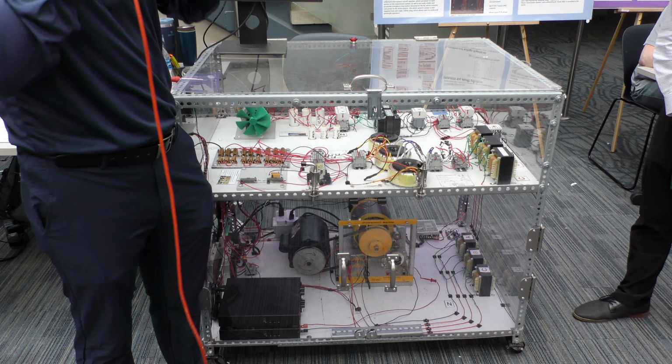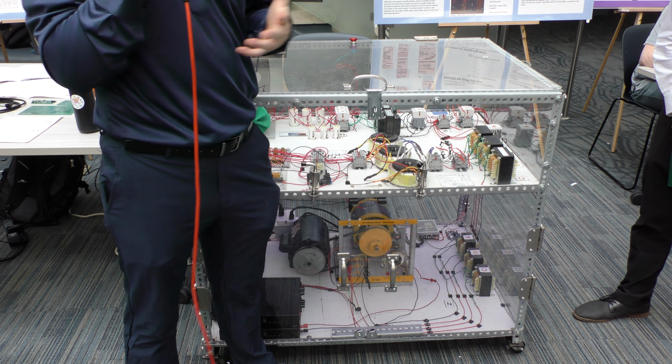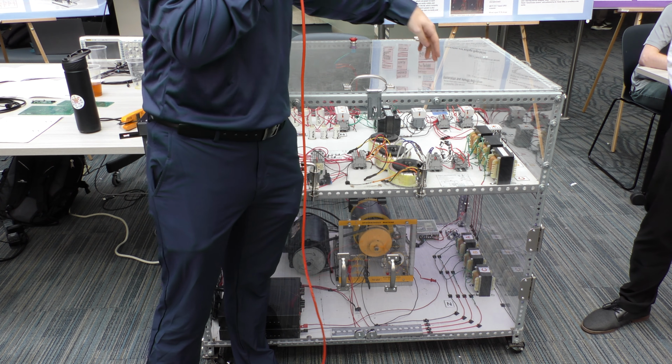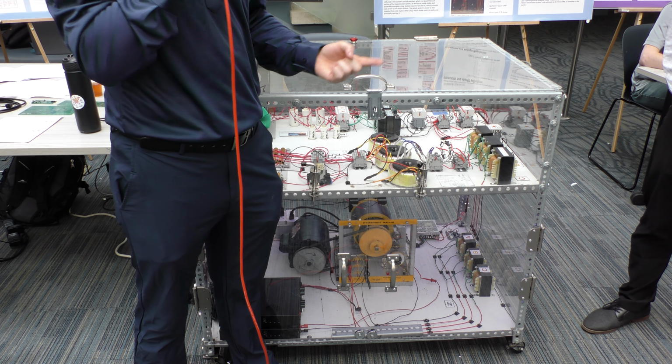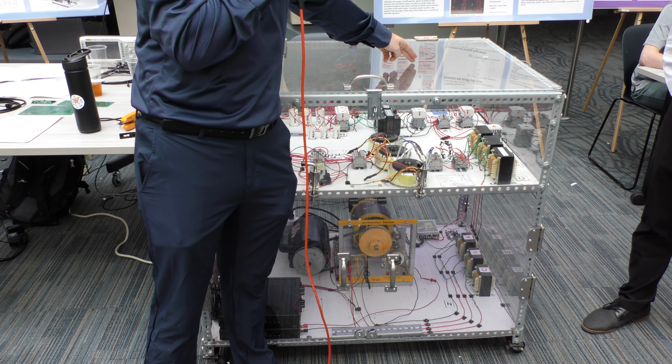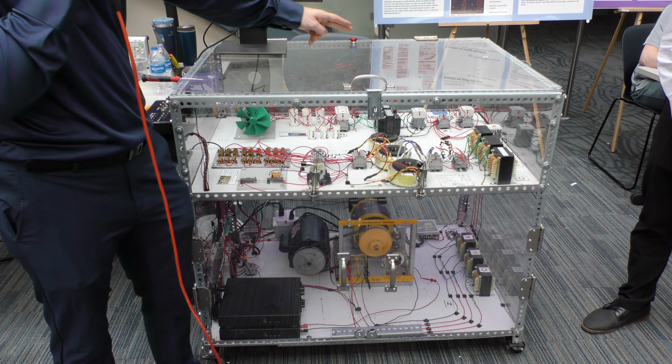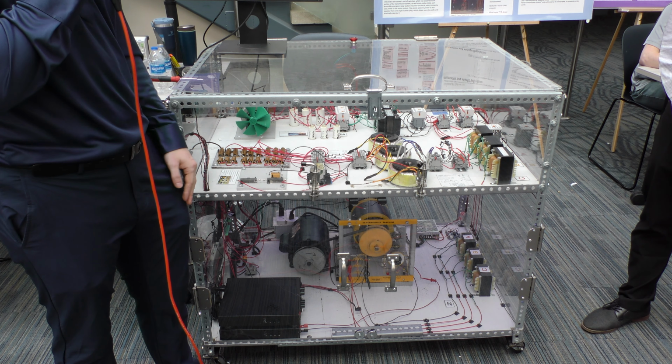And then we have transmission lines. So for power systems students, you learn about transmission line modeling. Here's some of the models that you'll see. These are all based on real transmission lines. We have a long one, a medium one, and a short one.